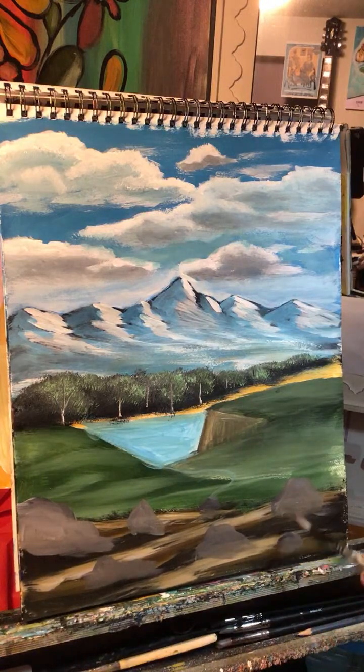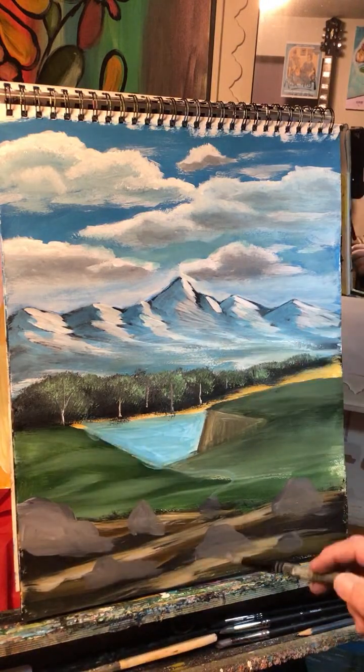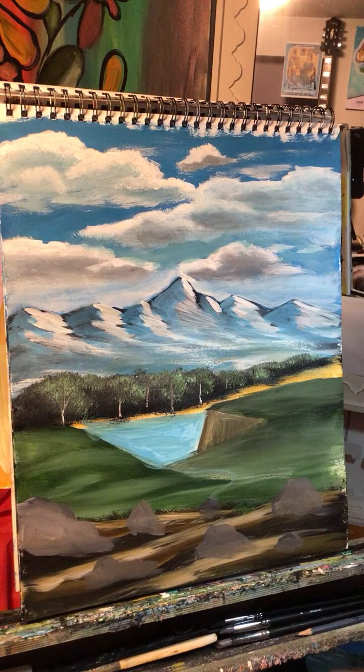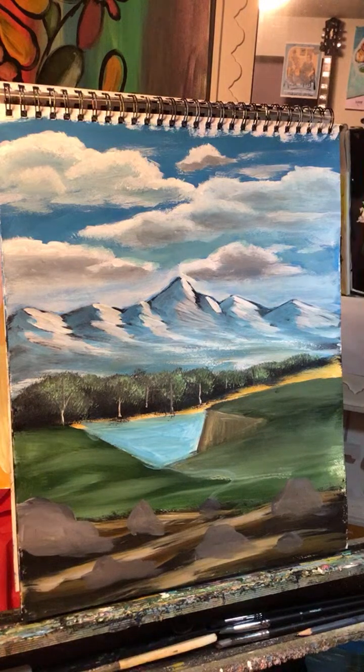Rocks are fun. I do them just like the mountain. I'll put light on one side and blue on the other. But you can use any color you want. But usually rocks are like gray.